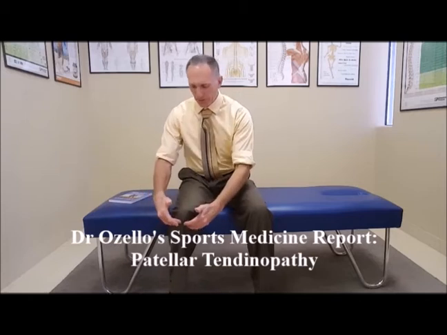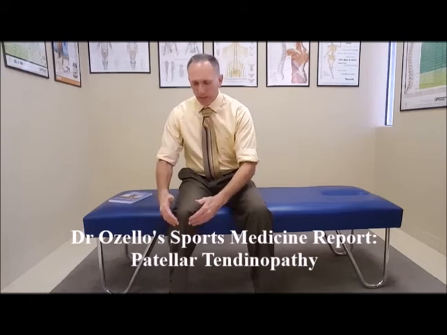Prevention is the key. If this does occur, there are many things that an athlete can do to help to rehab from this condition. Patellar tendinopathy is a serious condition that is located just inferior to the patella. It's pain, tenderness, and swelling in that area, and it is an overuse injury.